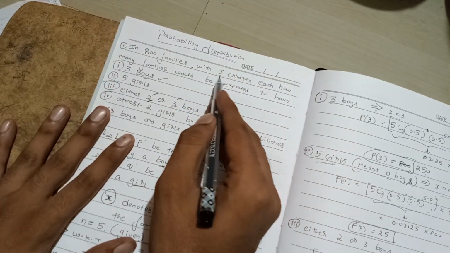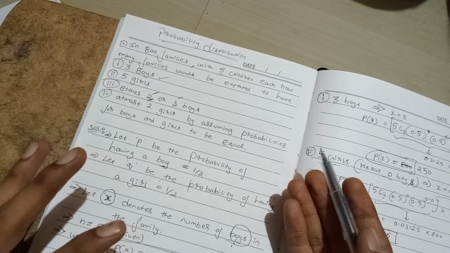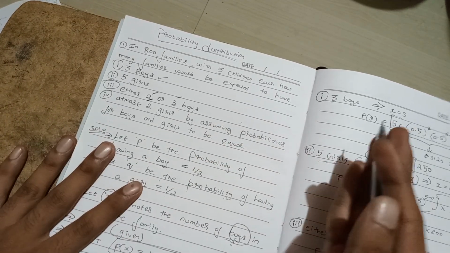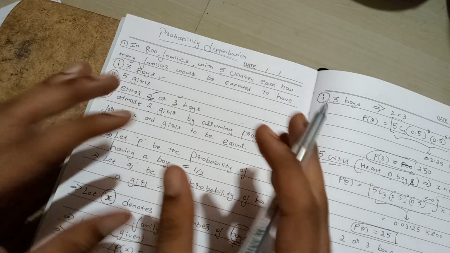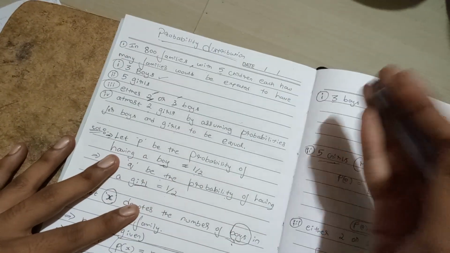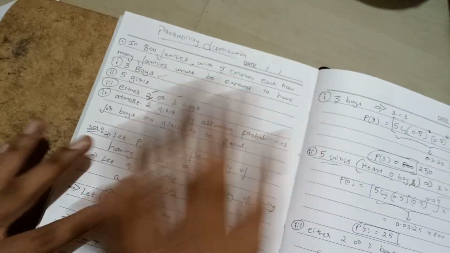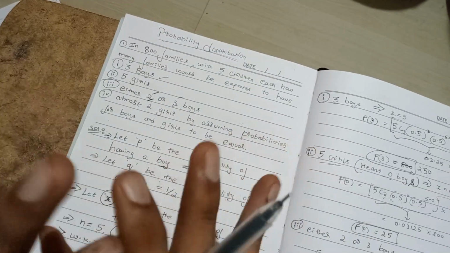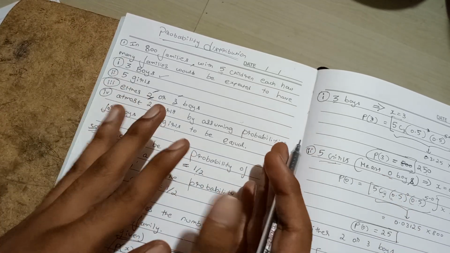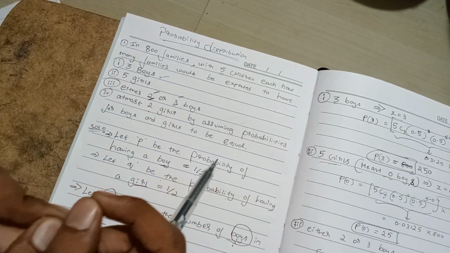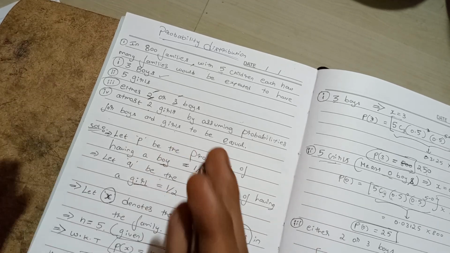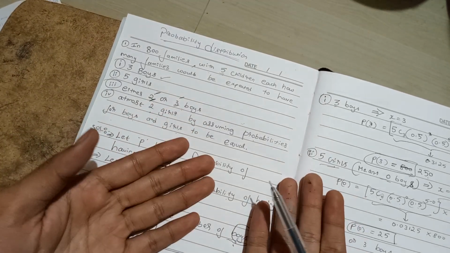So here the n value is 5, but in some cases the n value is 12 or 20, and then we can't calculate for single values. N value 2, 3, 4, 5, 6, 7, 8, till 20, I can't calculate. For those numbers, we have some formulas which will make our work easy. So I'll be discussing those topics in my future videos.